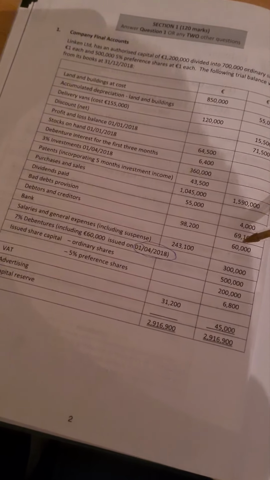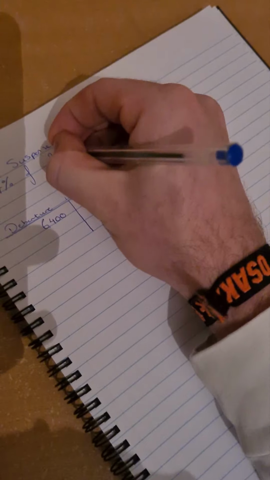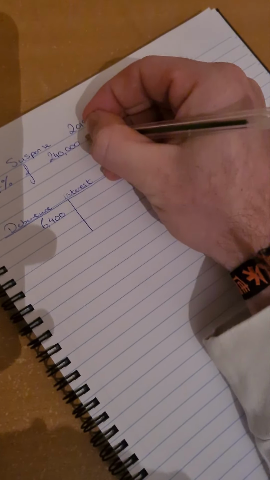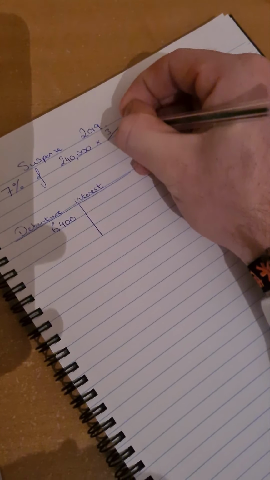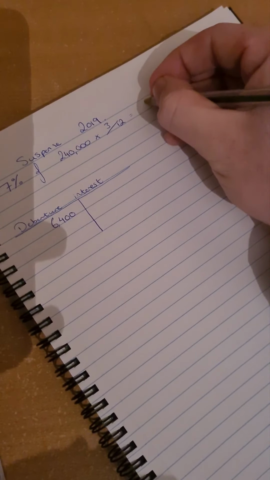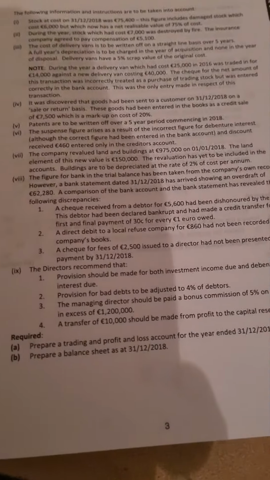So we're getting 7% of 240,000 by 3 months, so 3 over 12. And that gives us 4,200. So that's how much we actually paid in debenture interest, and that's the figure we put in our bank account.